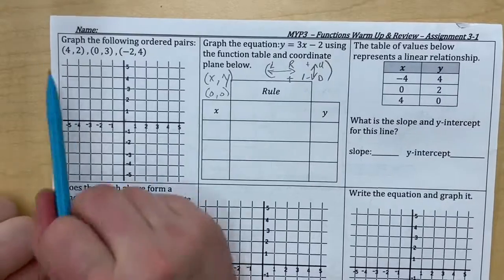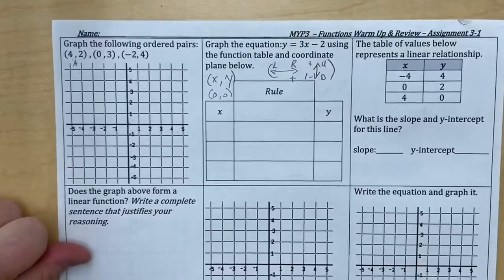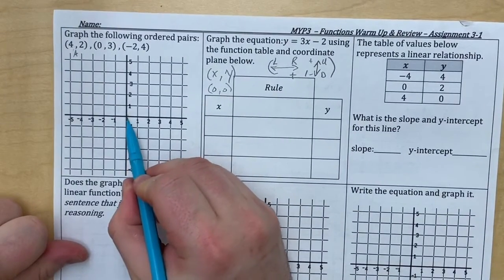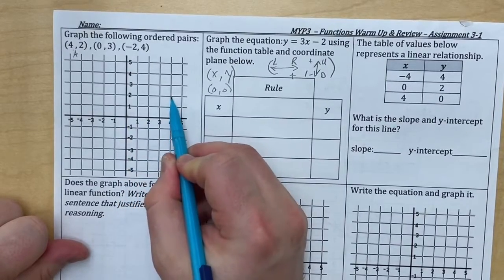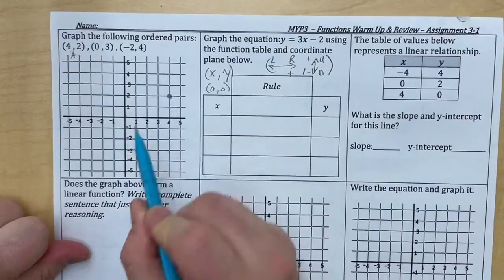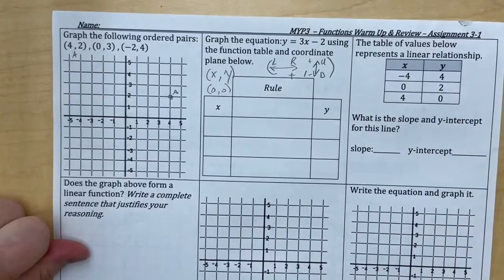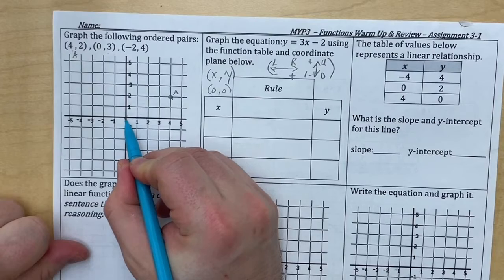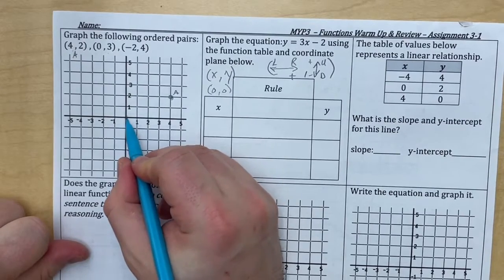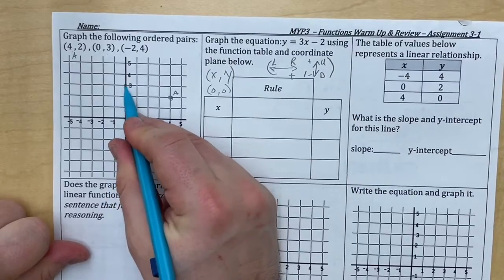So when it says to graph the point 4, 2, I can label this as our first point A. To find the point A, I have to go 4 steps to the right, so go 1, 2, 3, 4, and then I go 2 steps up. Make sure you plot the point directly in the corner and label it as point A. For the point 0, 3, we go 0 steps left or right, so we actually stay right where we're at, and then we go 3 steps up. So 1, 2, 3, and plot that point.